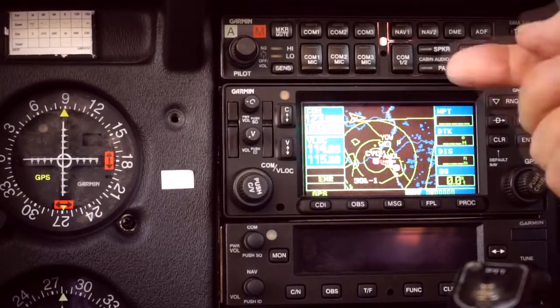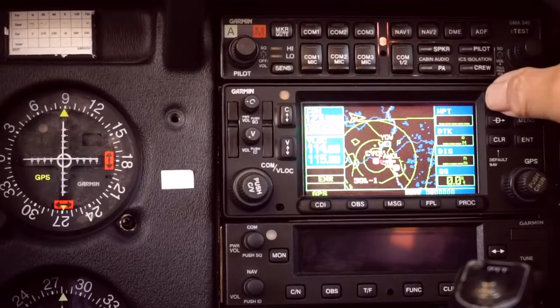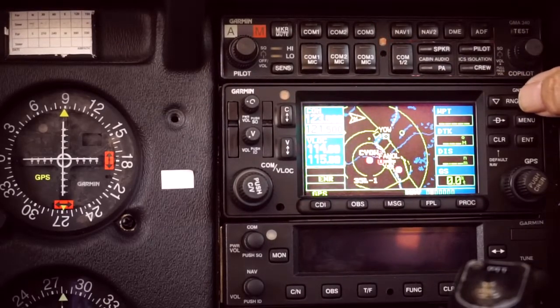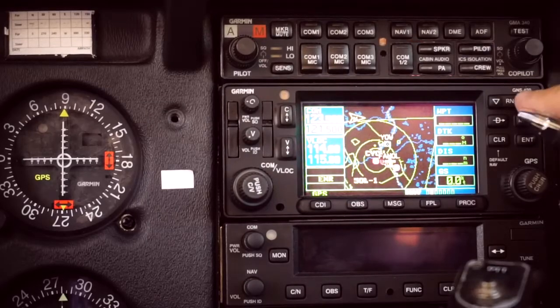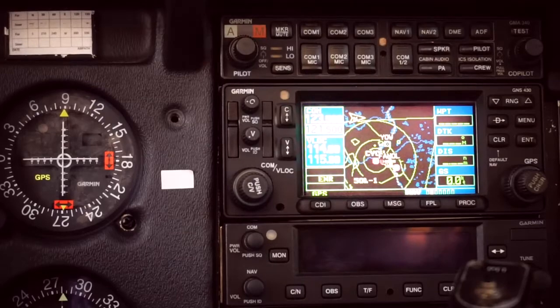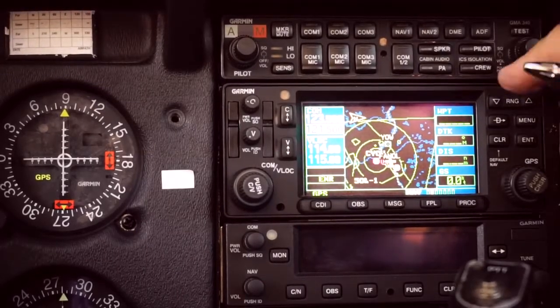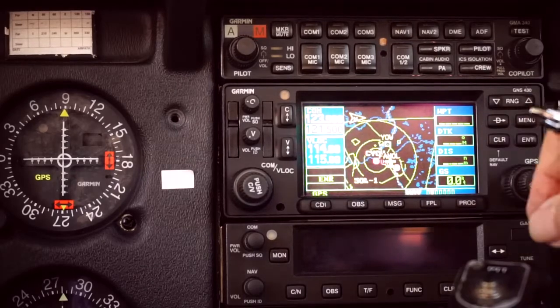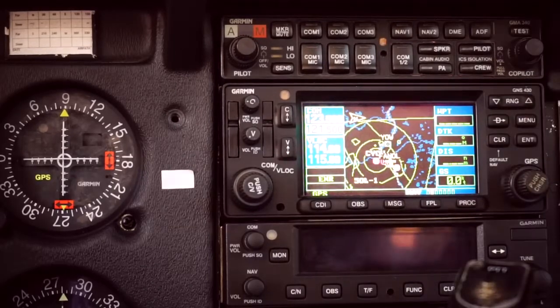The nav page is pretty obvious. You can change your scale by using the range button. Basically, the up arrow makes it as if you were flying up, and it gives you a wider view, and vice versa. The direct-to button is interesting, because if you want to just go somewhere, that's really how you use it.